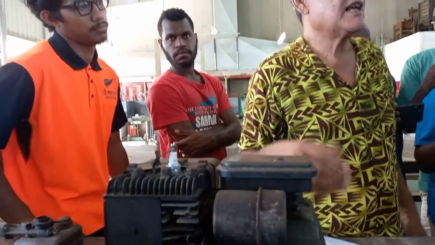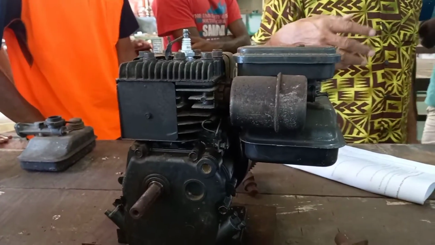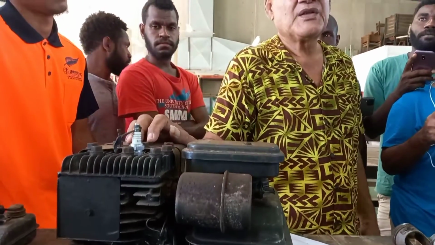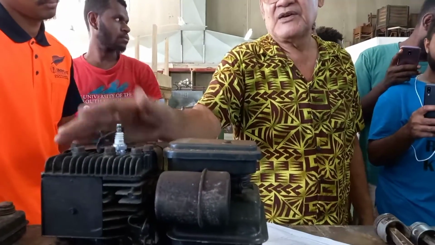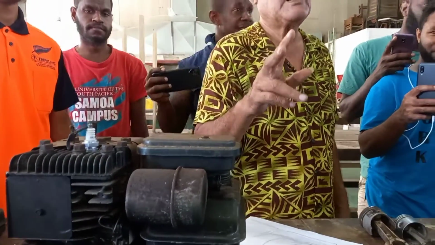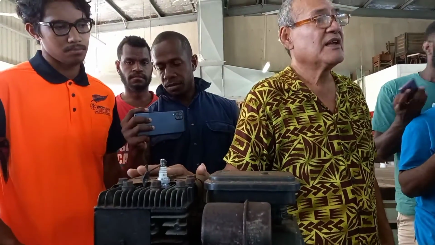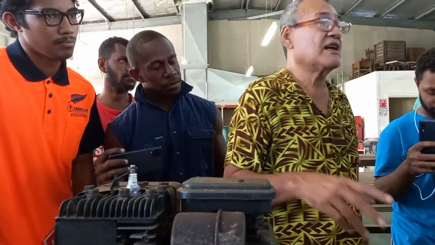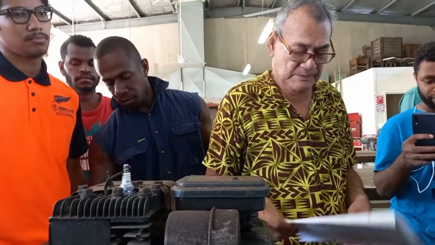Cooling an engine is absolutely important, because if you don't remove the heat, you destroy the machine because of the buildup of heat inside. So two ways of removing the heat. One is using air, like this one, and the other is using water, like your car. It's cooled down by water.